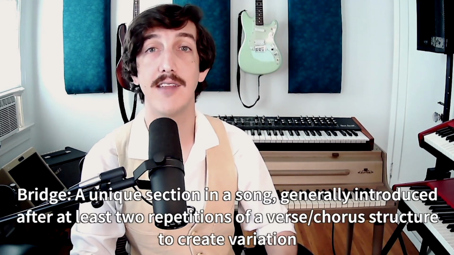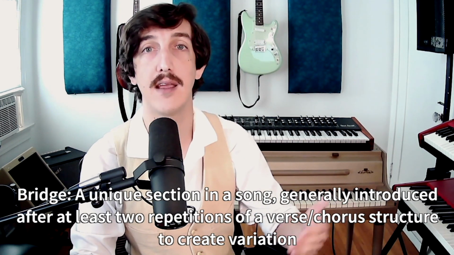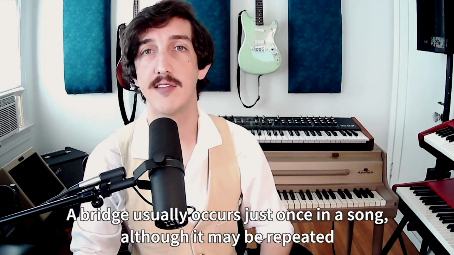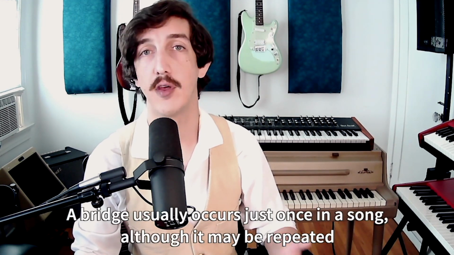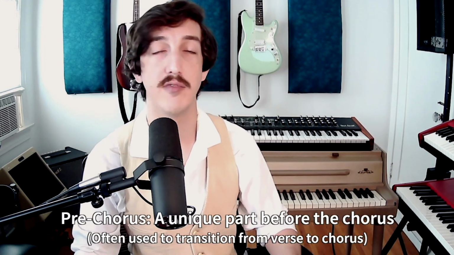A common part to add is a bridge, which usually comes after a couple of repetitions of the verse-chorus back and forth to break up that repetition. A bridge can be pretty much anything as long as it's at least a little bit different from the verse and the chorus.